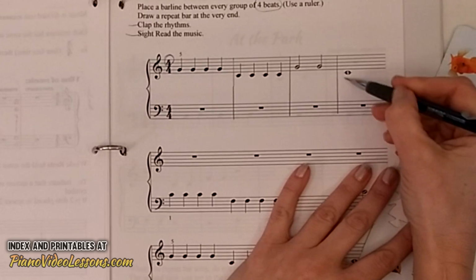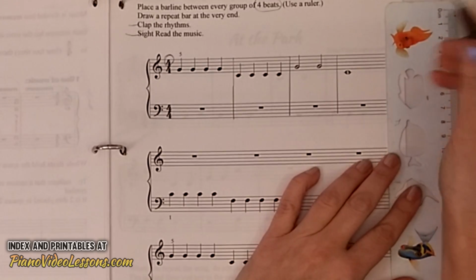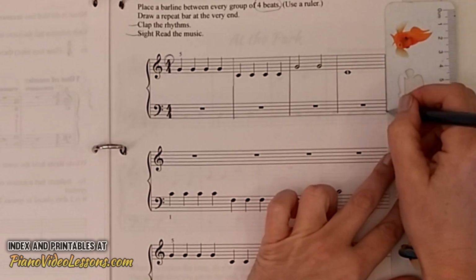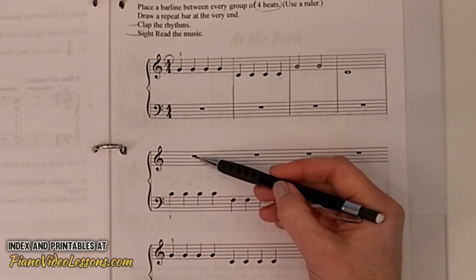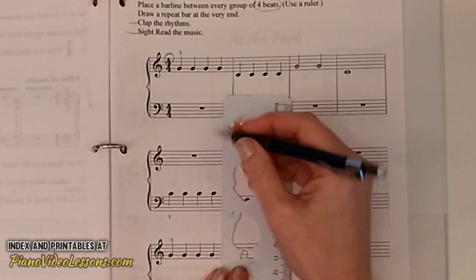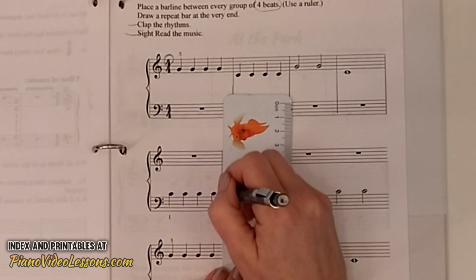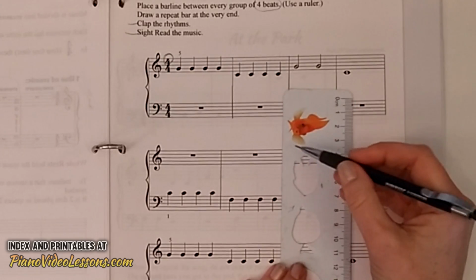Next, I have 4 beats in the right hand and a rest in the left hand. So I'll finish off this line with a single bar line. This is not the end of the song, this is just the end of the line. All right, let's continue. Whole rest for right, 4 notes in left. So let's go ahead and draw this line. 4 quarters in left, whole rest in right.